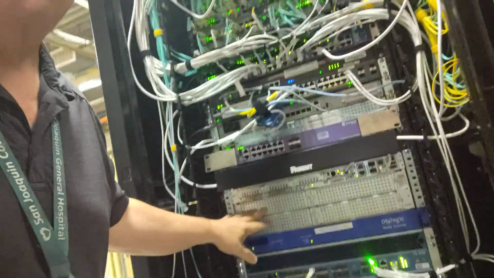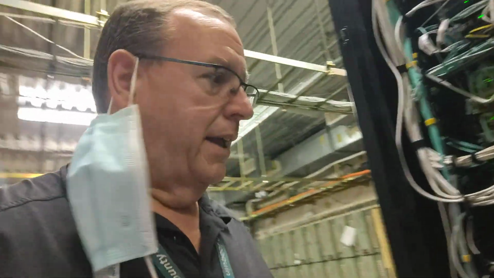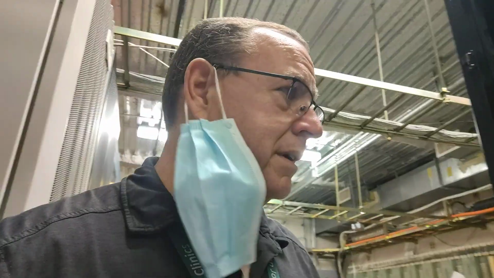All right, here we are in the MDF, looking for devices that are not extreme. I'll point out whether I manage them or not. So, again, right here we have a Cisco router. That's connected to UC Davis, and they use that for, I think it's stroke evaluations, I want to say.